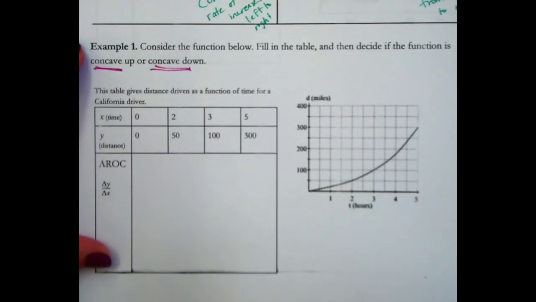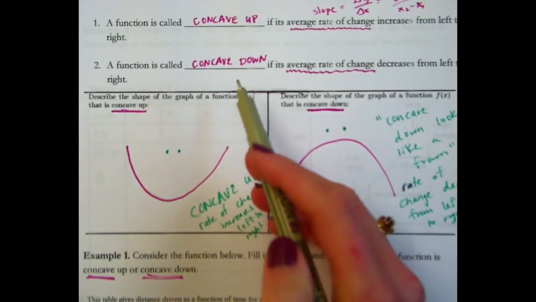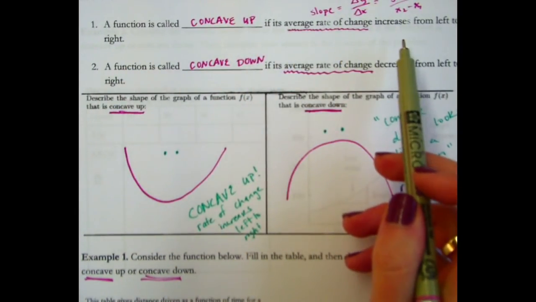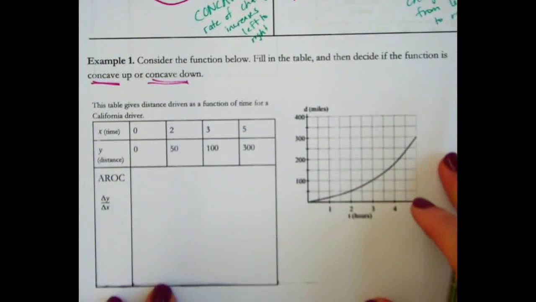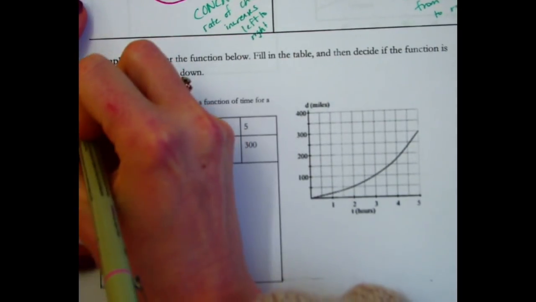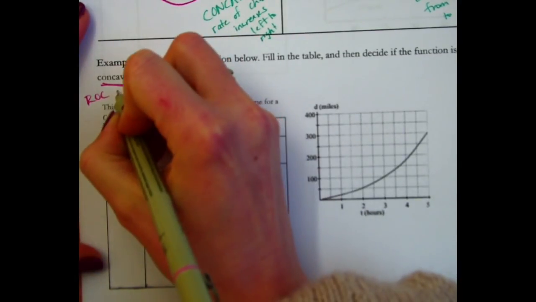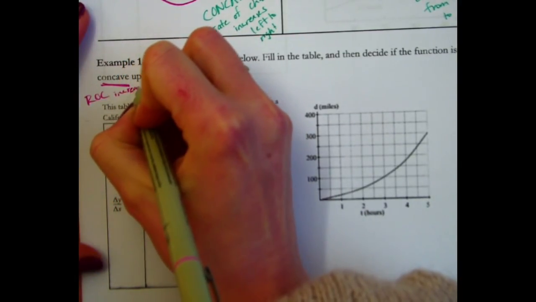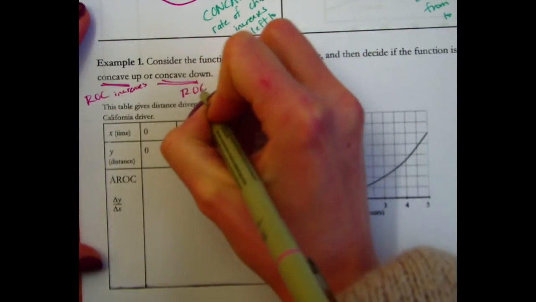Okay, a helpful thing to remind myself, since I'm just learning this: what does it actually mean for a function to be concave up or concave down? Well, I don't have to have that memorized. It's right at the top of my paper. Concave up means the rate of change is increasing. Concave down means rate of change decreases. So let me just remind myself. Concave up, I'm going to say ROC, just short for rate of change, increases. And concave down would mean the rate of change decreases.